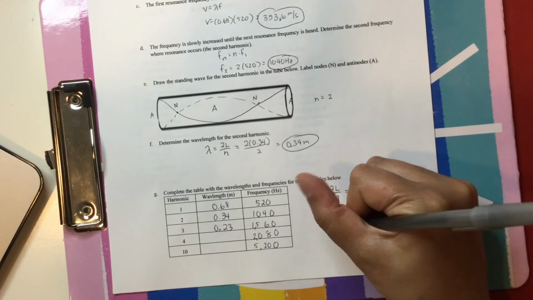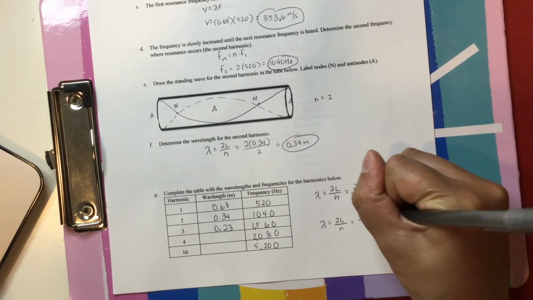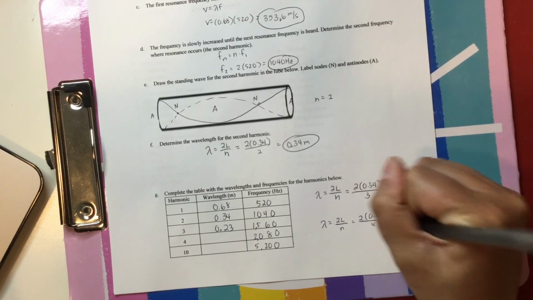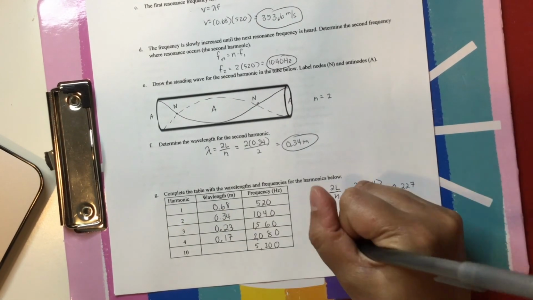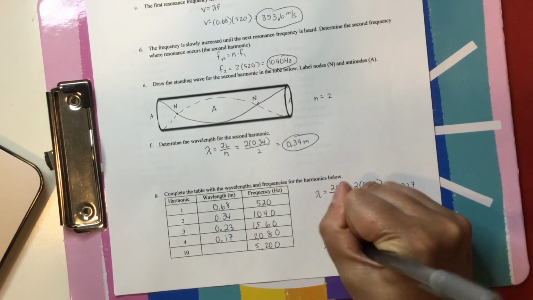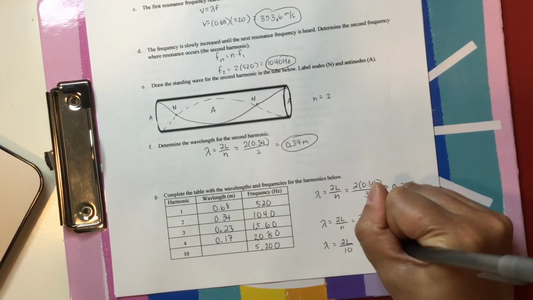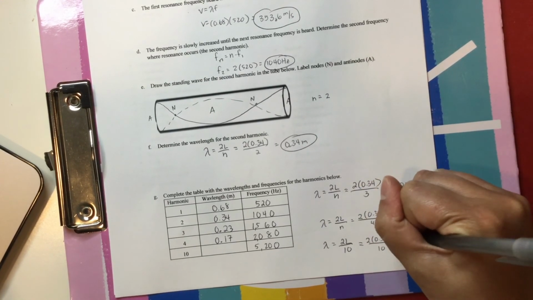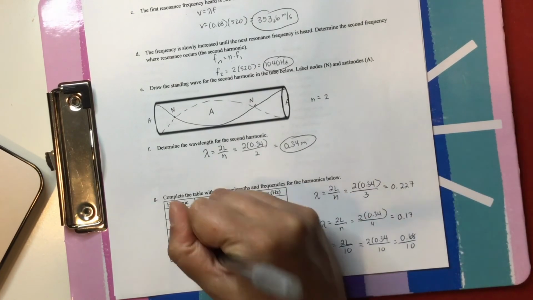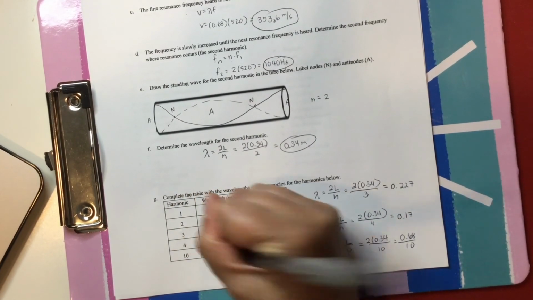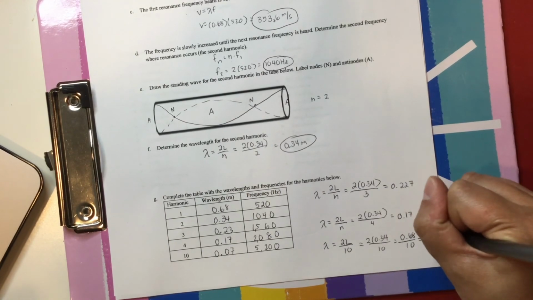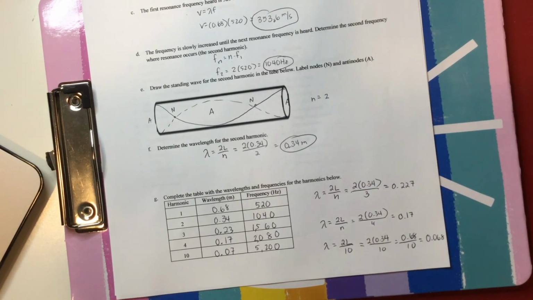So how about 2L over 4 now? That's 2 times 0.34 over 4, or 0.17 meters. That means for the 10th harmonic, that's 2L over 10. 2 times 0.34 over 10 is equal to 0.68 over 10, or just about 0.068 meters. Notice the wavelengths are getting smaller because we're fitting more waves in the same tube. And the frequencies are getting larger.